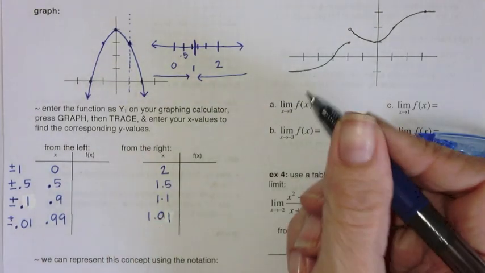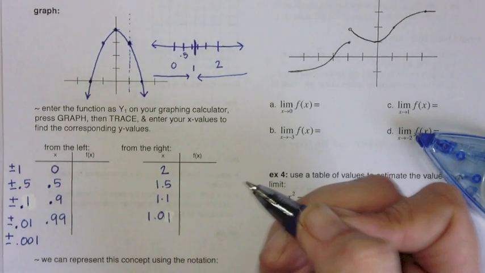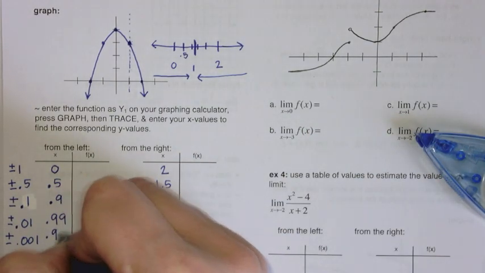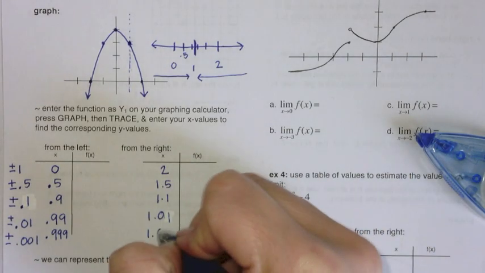And then we even have to do a 5th one, which is 1,000th. So again, why are we getting so close? It's part of proving that as you get closer and closer to x without actually equaling x, you approach a value.